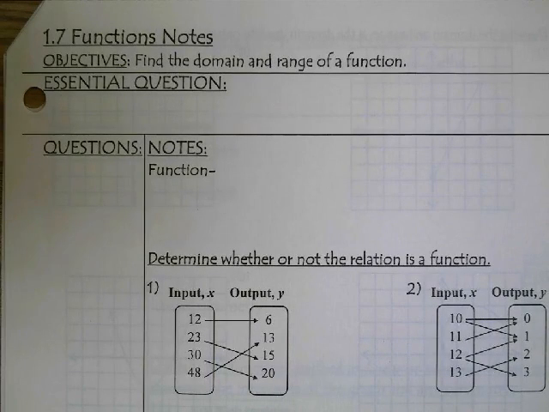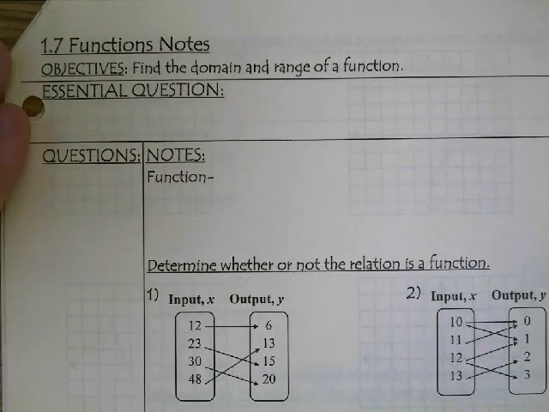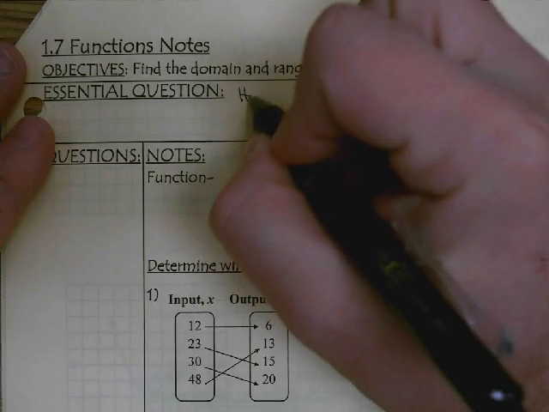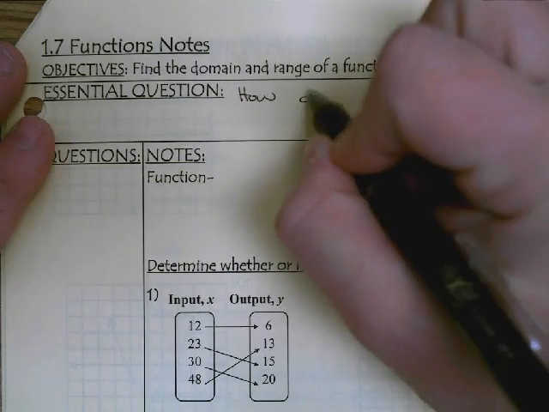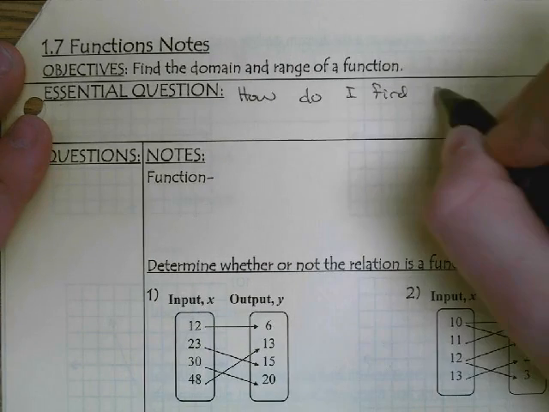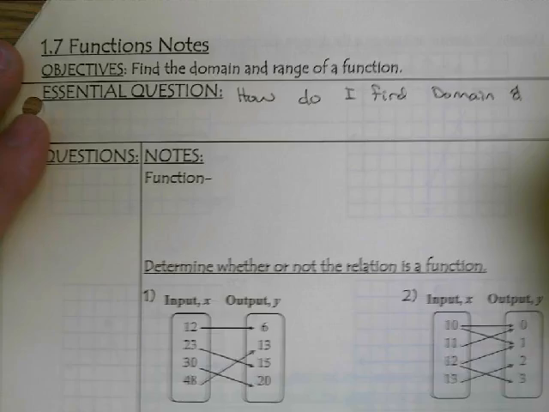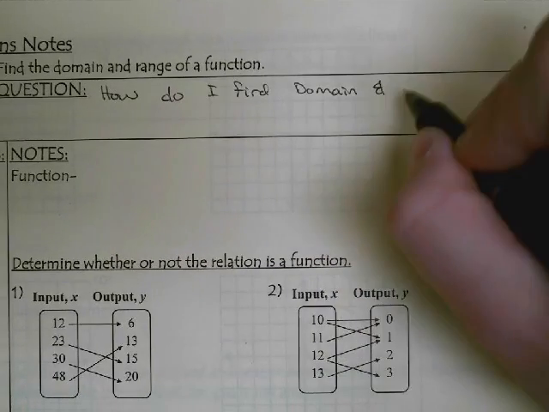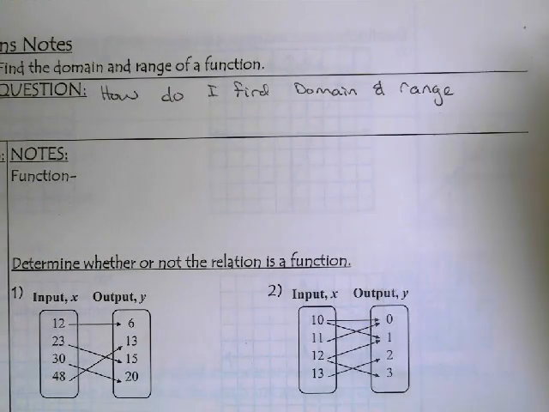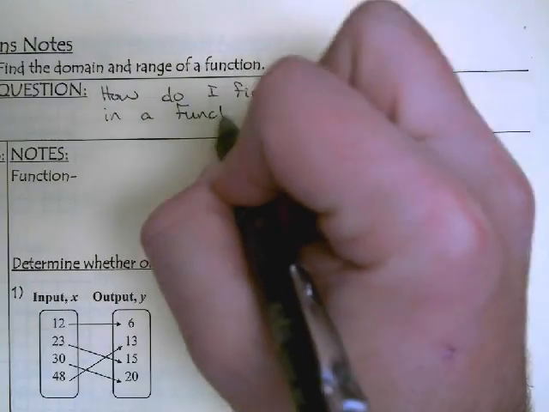In this video, we'll be looking at 1.7, an introduction to functions. So our central question will be, how do I find domain and range in a function?